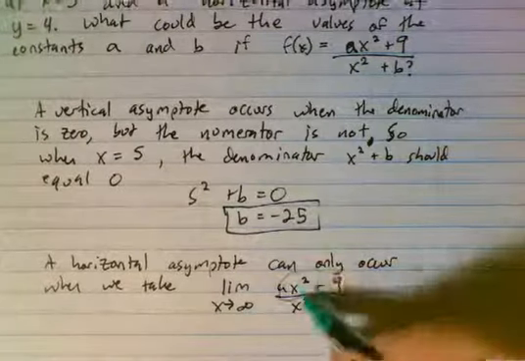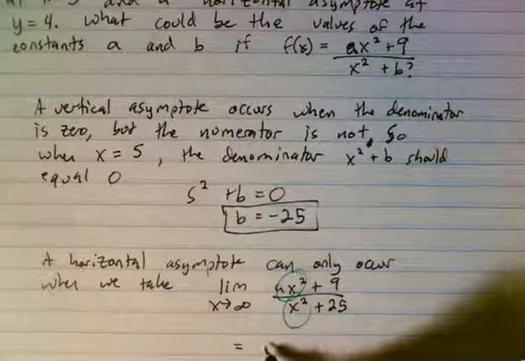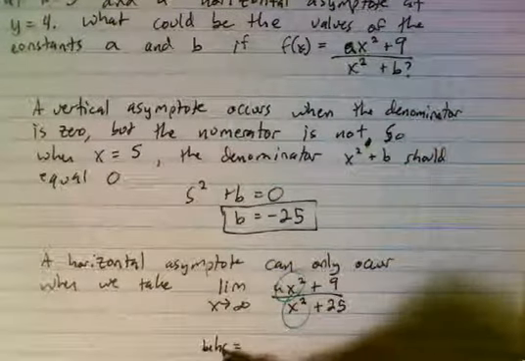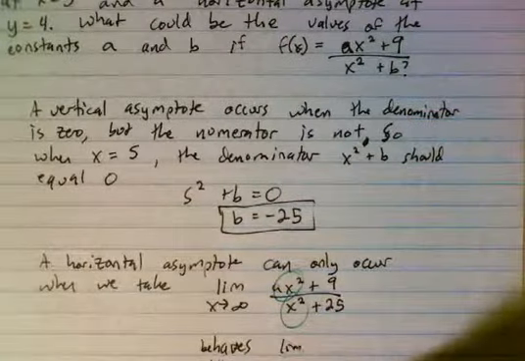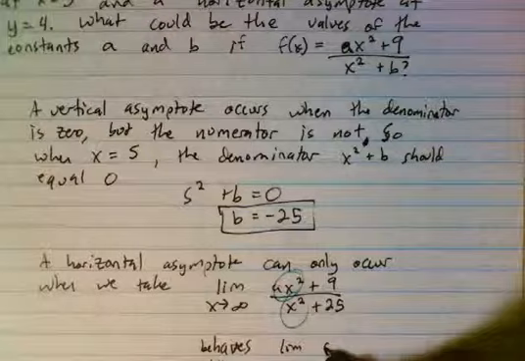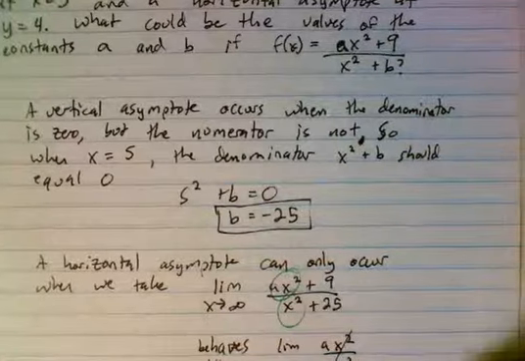So these are the two biggest exponents. So this behaves like the limit as x approaches infinity of ax squared over x squared. Those cancel out.